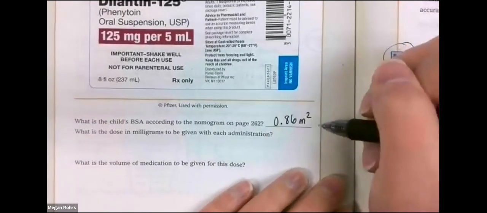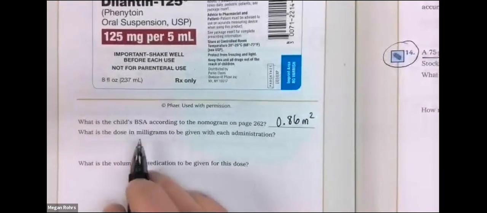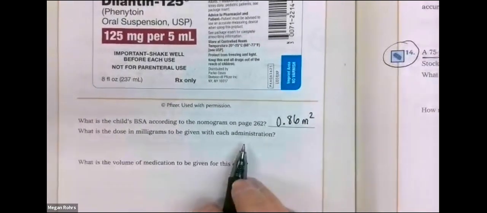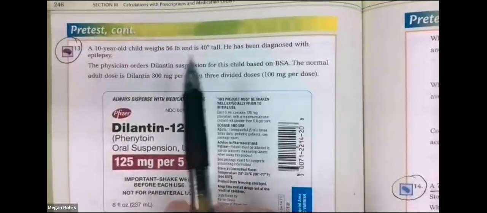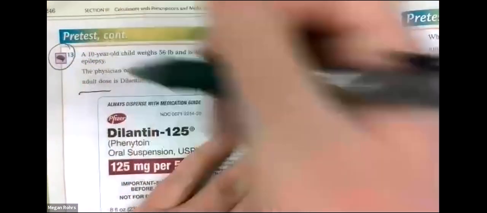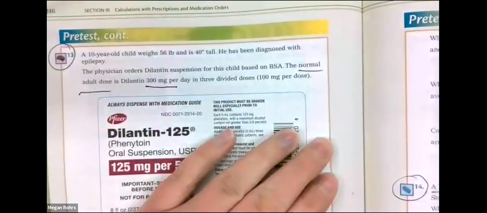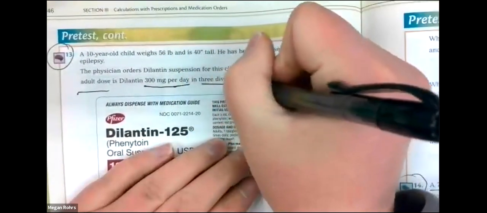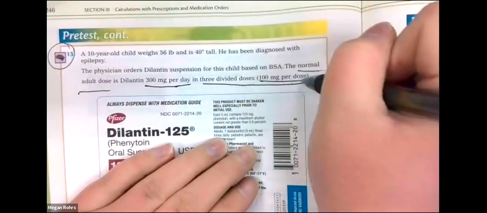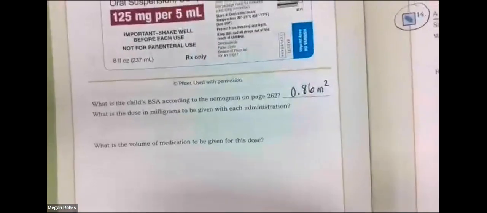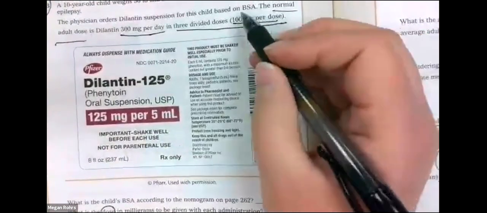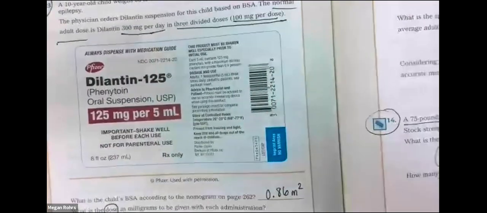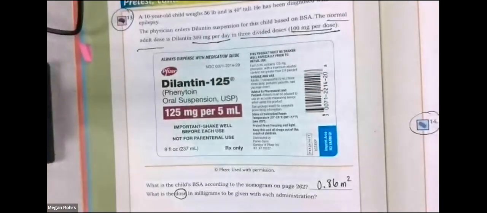0.86 meters squared. Now it says, what is the dose in milligrams to be given with each administration? Well, we have their BSA and we have the normal adult dose. So that's 300 milligrams per day in 3 divided doses of 100 milligram per dose. So remember, we're looking for the dose. So we're going to want to use 100 milligrams per dose, okay? So we have the average adult dose, and we have the BSA.